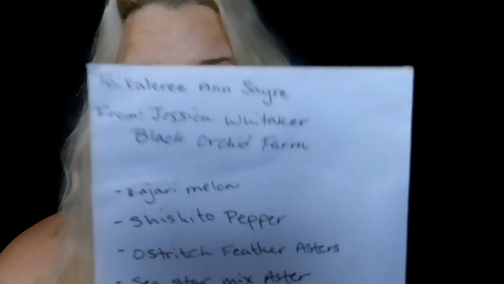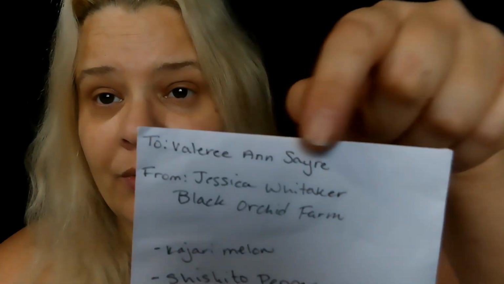And here's an example. They put to my name from their name, and then they envelope up your seeds, and this is a trade from one person. This person happened to list everything they traded. That's not necessary, it's just something that they did extra. They went above and beyond. Let's see what we traded for in this. Ooh. Okay, we have a Kajari melon.